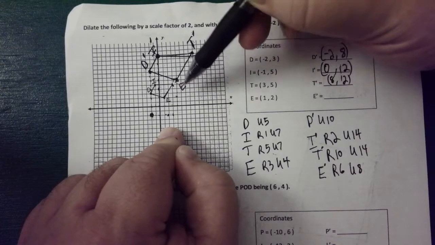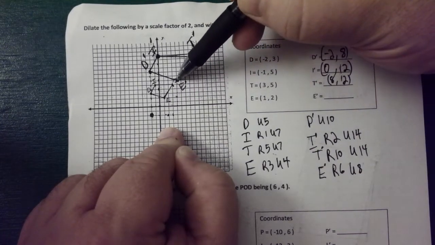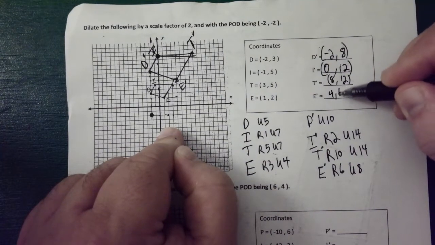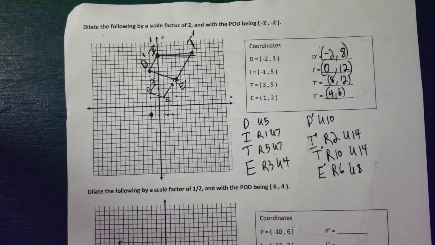Let me double check that. 1, 2, 3, 4. 1, 2, 3, 4, 5. 4, 6. All right. And that's how you dilate through something other than the origin. It's a little more work, but that's what we do.